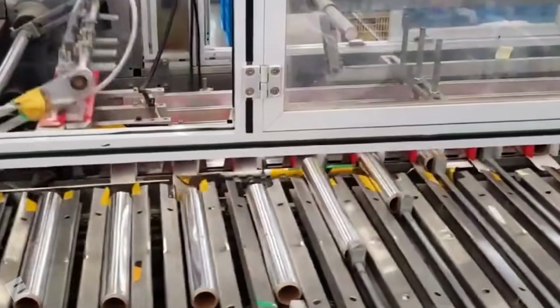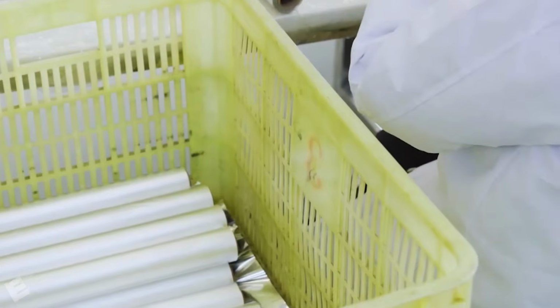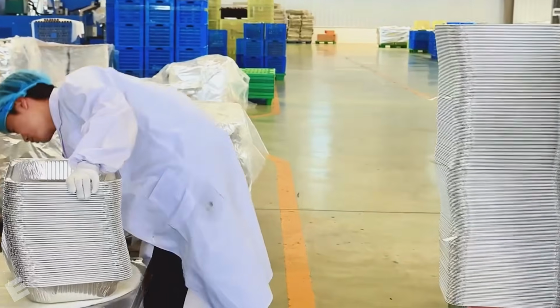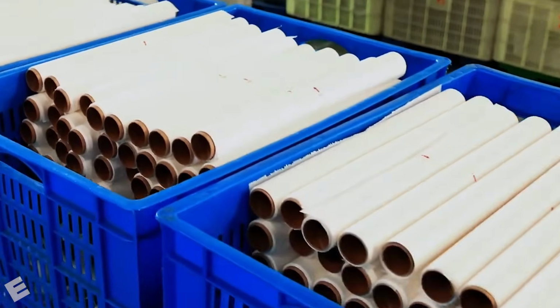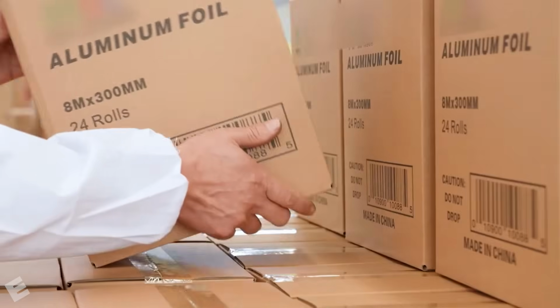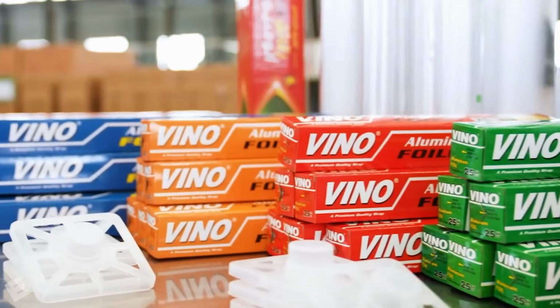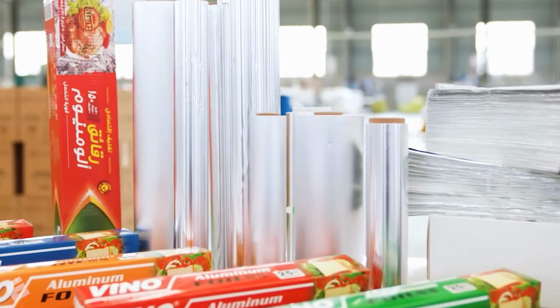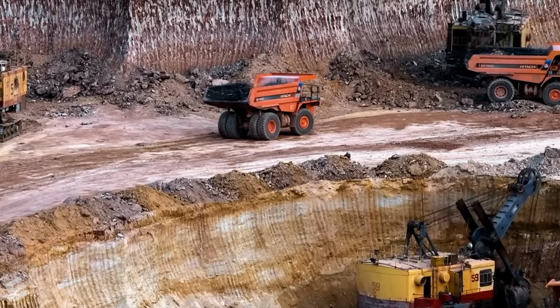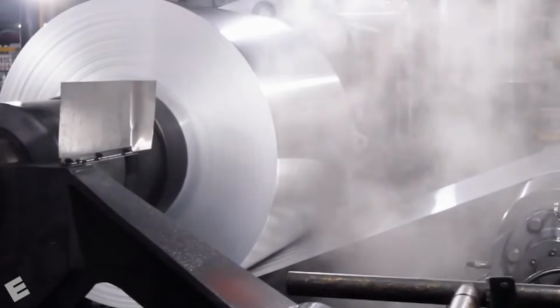Quality control teams inspect the foil for tiny holes, surface defects, uneven thickness, contamination, and weak areas. Even a small variation can affect how the foil performs during packaging or cooking. Once the foil passes inspection, it is packed into shipping cartons and sent to stores, restaurants, and factories around the world.